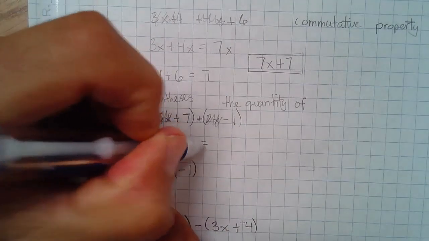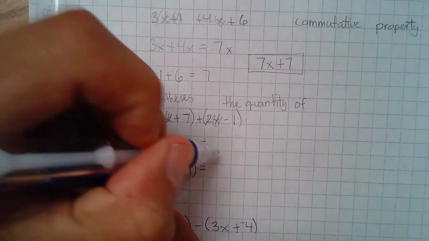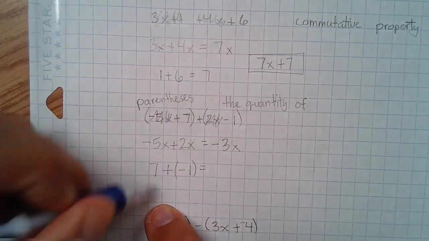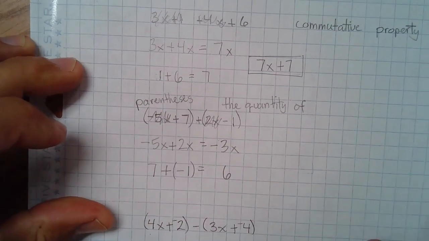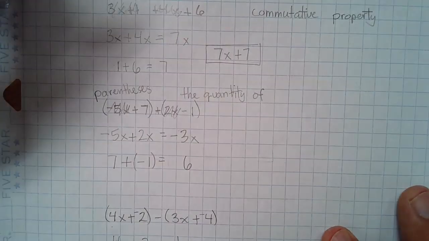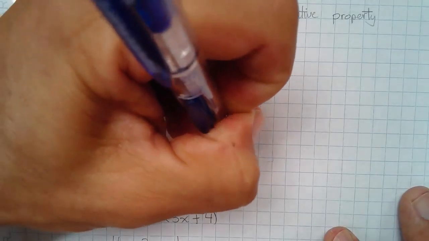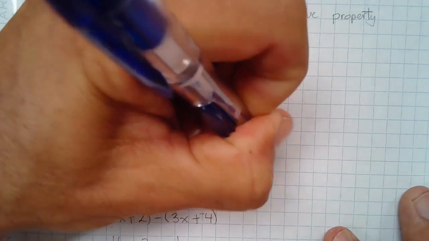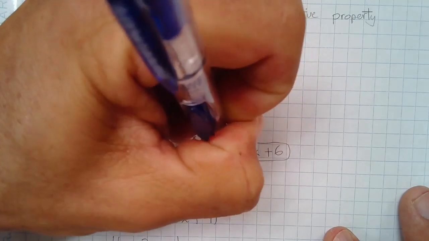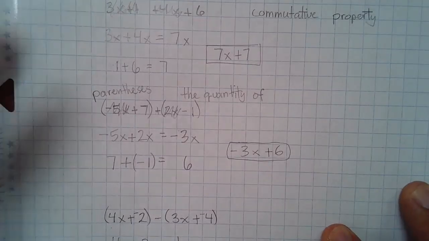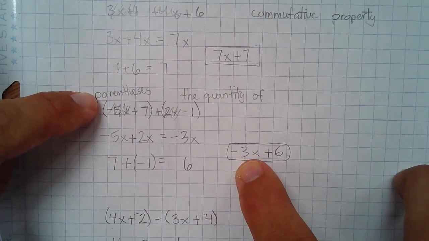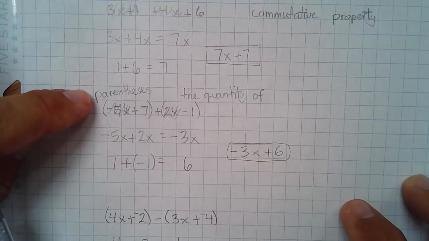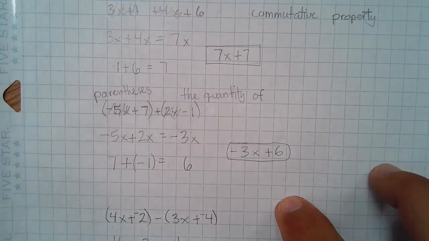Now, I combine my like terms. Negative 5x plus 2x is negative 3x, and 7 plus negative 1 is positive 6. So when I write my final simplified expression, this is negative 3x plus 6. And that's what I got. So doing all this stuff is the same as negative 3 times x plus 6. Okay.